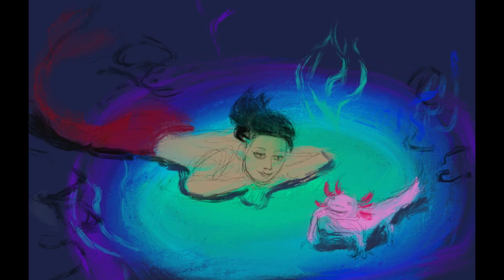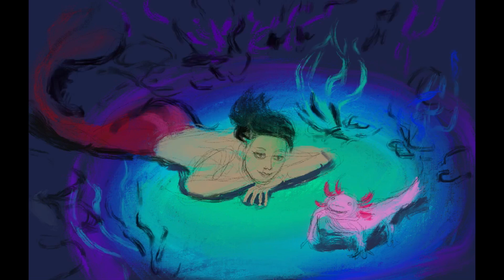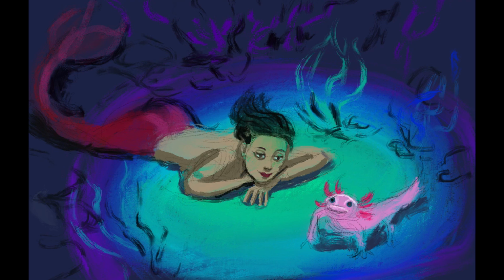As you can see, this is probably a teen mermaid girl and she is friends with this small creature who is also a baby, so they spend time together, and I don't know their story, but that's what I came up with.